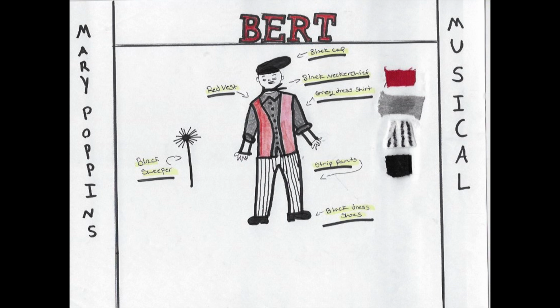In the image shown above is Bert. Bert is a slender man with dark hair. He usually wears worn out clothing. In the design I made, I gave Bert the original black hat that you see him wearing to keep it more real. Bert is seen with a black neckerchief around his neck to represent the professionalism in his character.